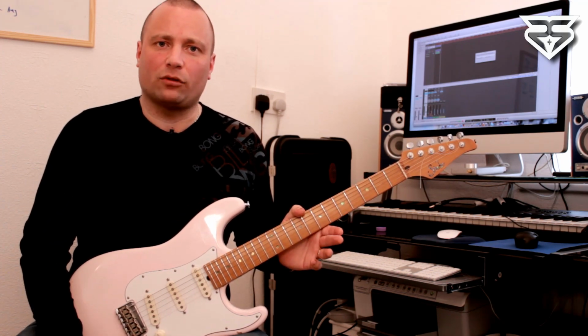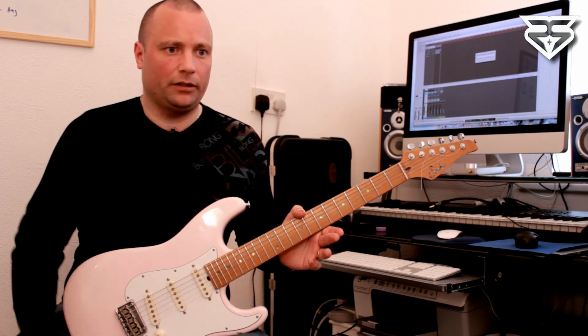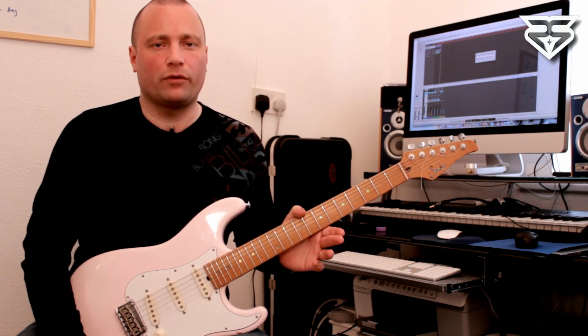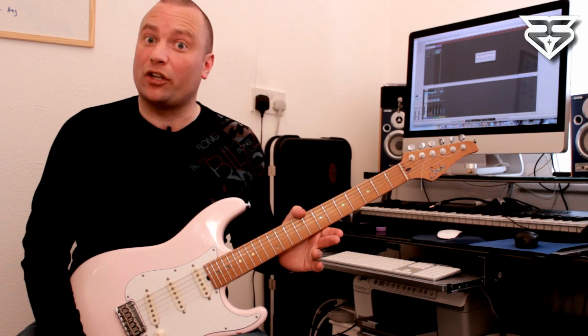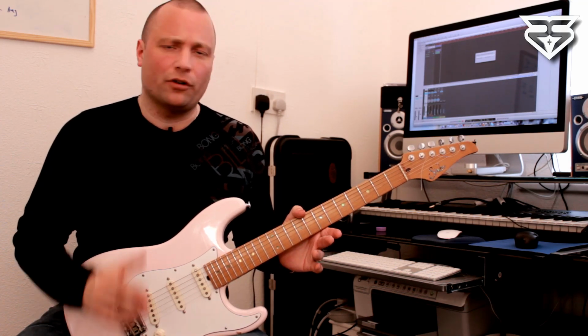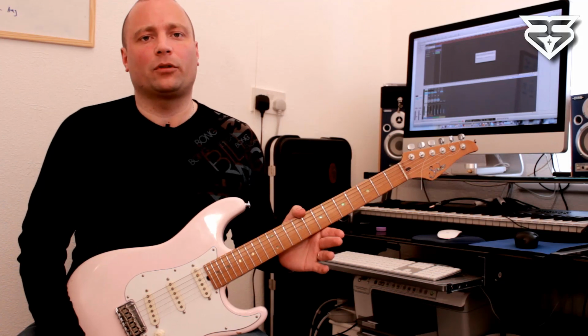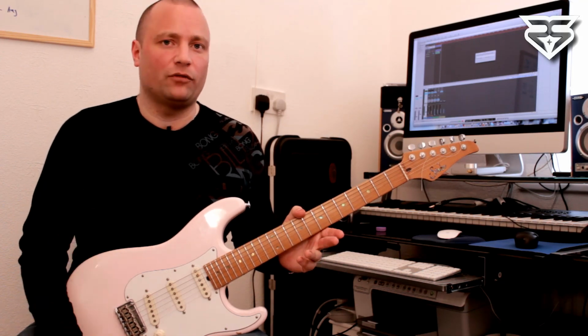If you've got access to those chord tones at a moment's notice, it's going to really help your improvising wherever you are on the fretboard. That's why it's important to know these all over the fretboard. So I'm going to show you some really simple ways of doing that.